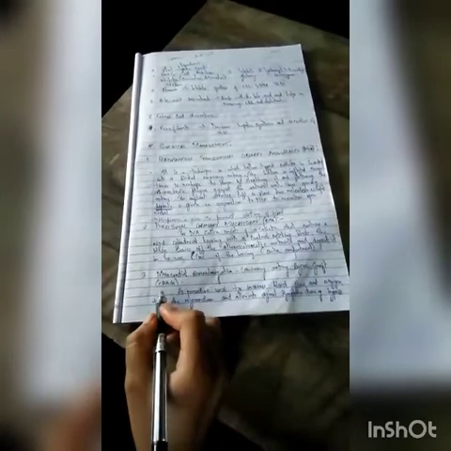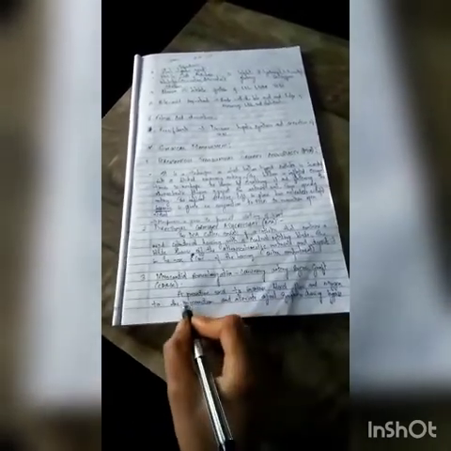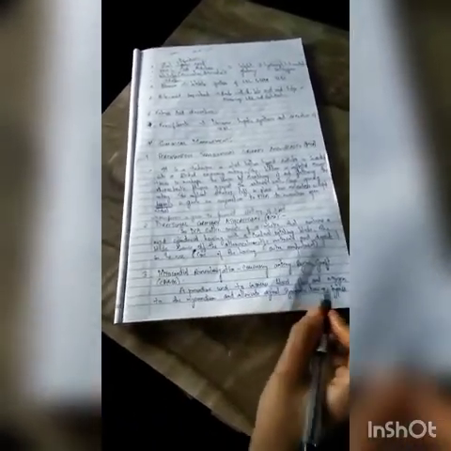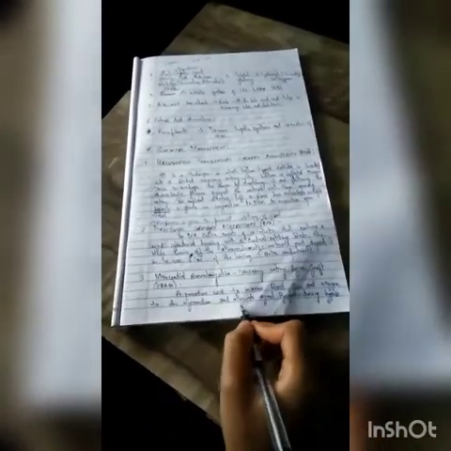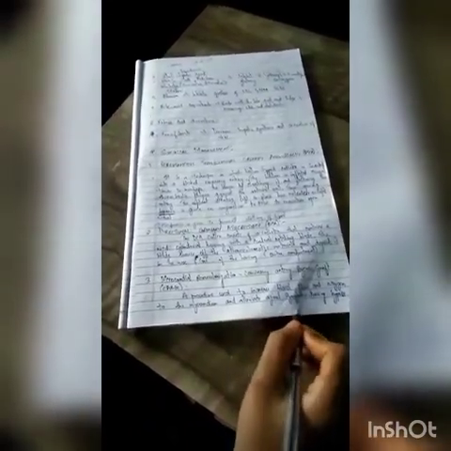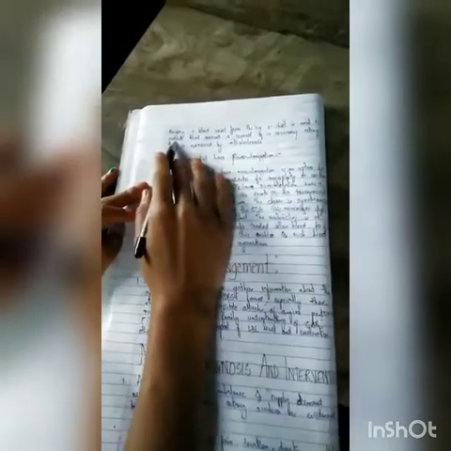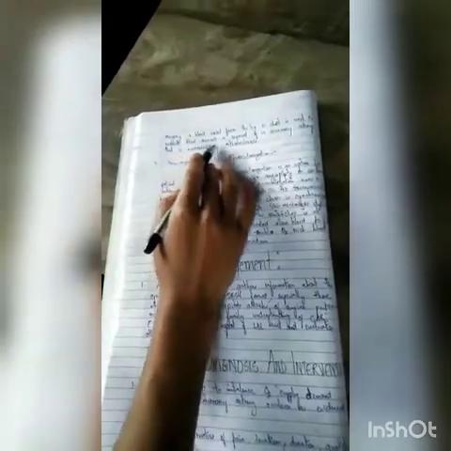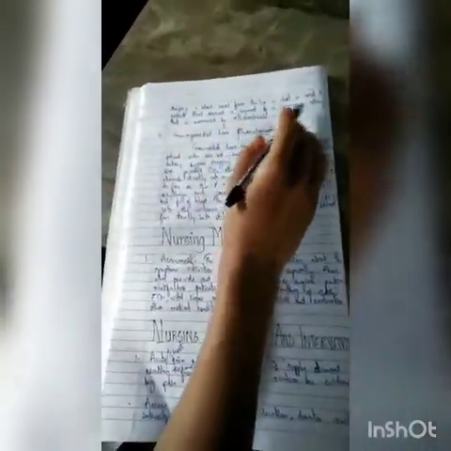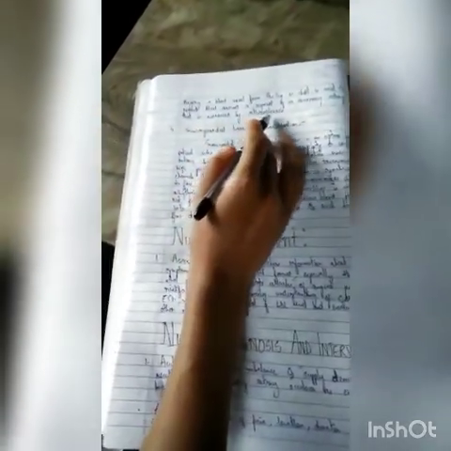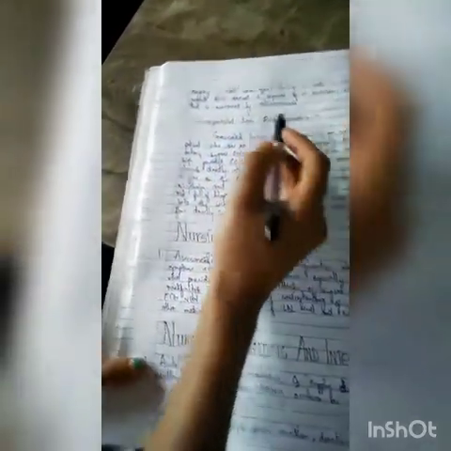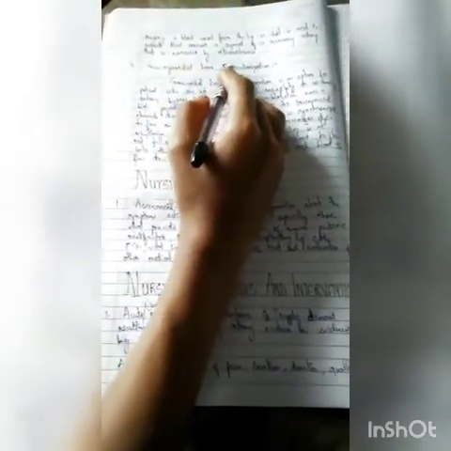The number 3 is myocardial revascularization, coronary artery bypass graft. In short form we call it CABG. A procedure used to increase blood flow and oxygen to the myocardium and alleviate anginal symptoms during bypass surgery. A blood vessel from the leg or chest is used to reroute blood around a segment of coronary artery that is narrowed by atherosclerosis. Now number 4 is transmyocardial laser revascularization.